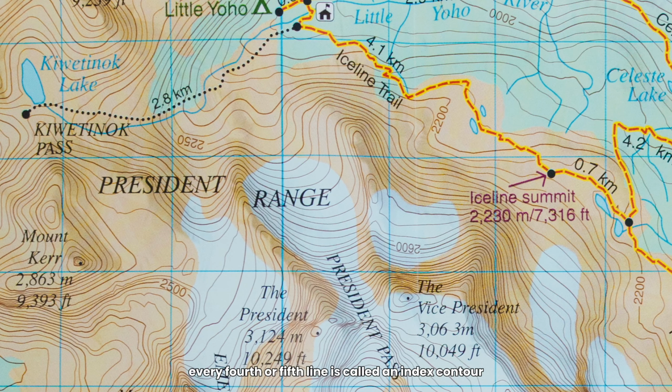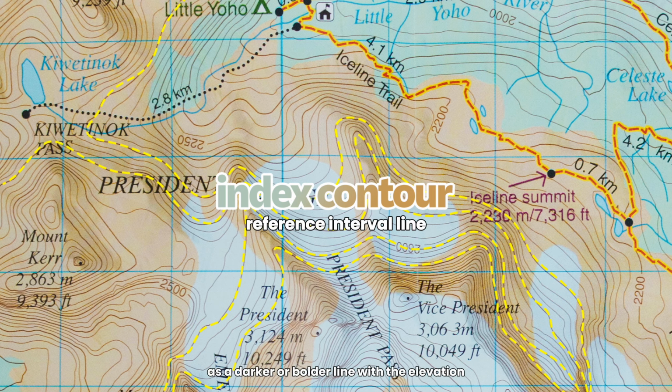Every fourth or fifth line is called an index contour, and they're printed as a darker or bolder line with the elevation labeled on them. Think of these as your checkpoints. Looking at how these numbers change tells you if you're gaining or losing elevation between index contours.